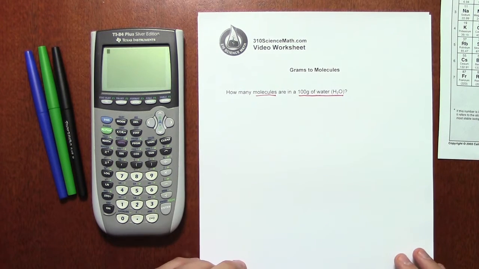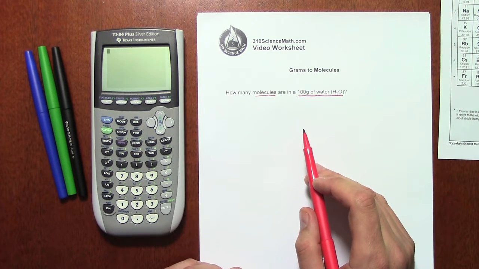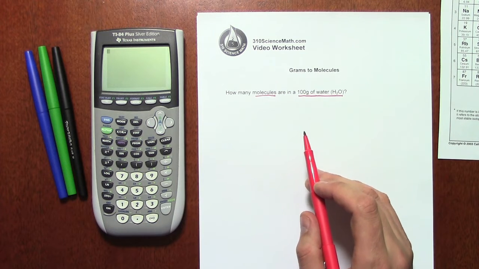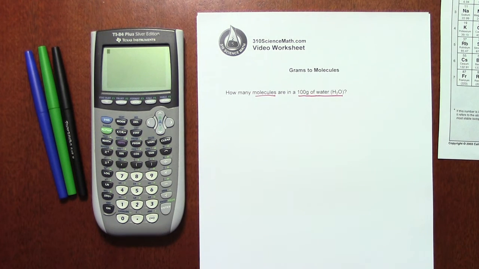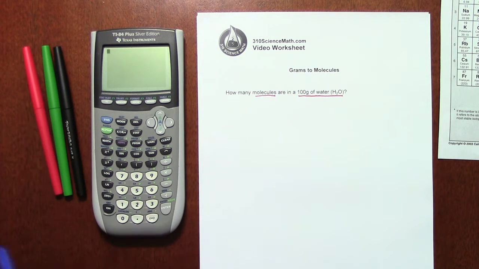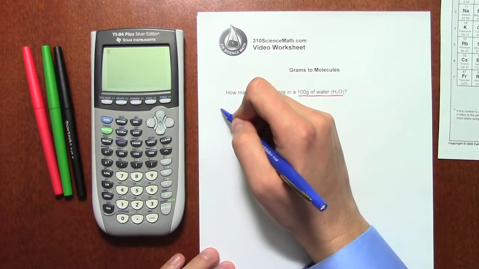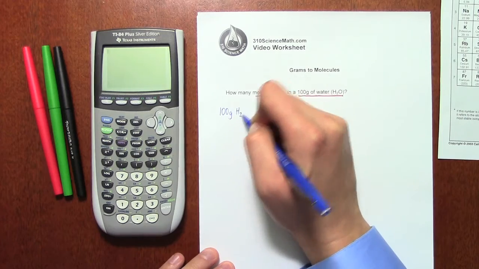The other thing to keep in mind is that we are going to solve the problem in 2 ways. The first way I'm going to show you is the dimensional analysis style, and the second way is by using a little magic triangle. Whichever way works for you, works for me. So let's set this up first with the dimensional analysis style. We're going to start with 100 grams of water, so that's 100 g of H2O.